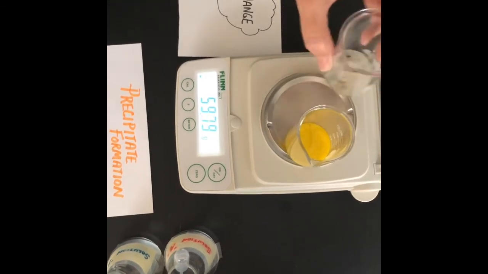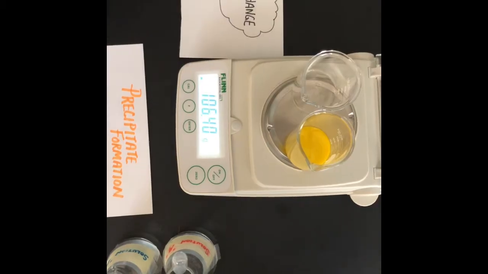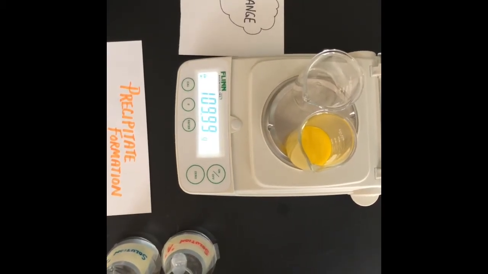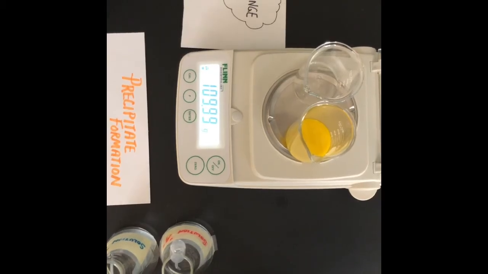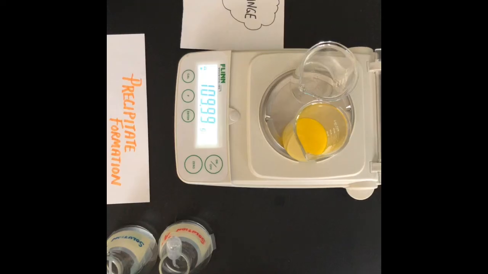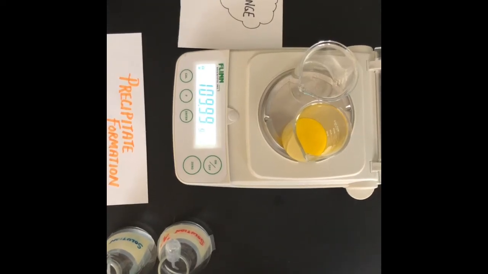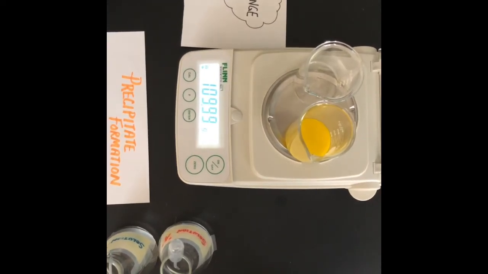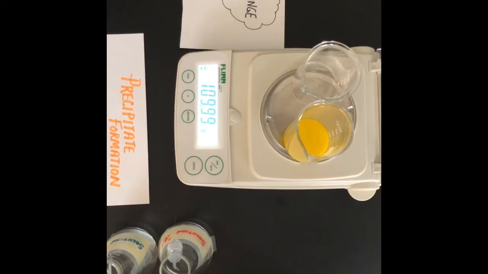Uh-oh, I must have done something wrong. It changed yellow. What you see there is known as a precipitate, and while that looks like a liquid, it is actually a solid. Notice that the mass has not changed. It is still 109.99 grams.